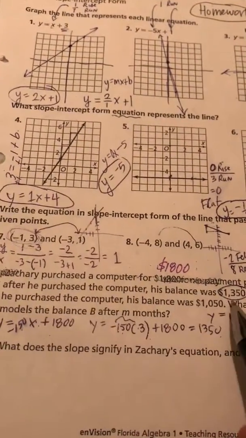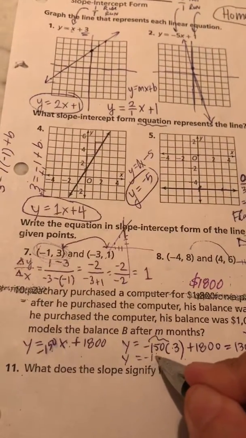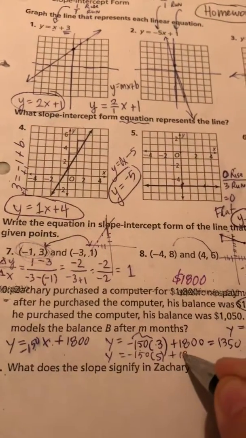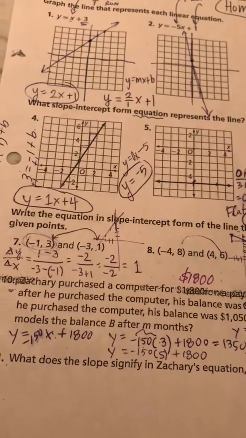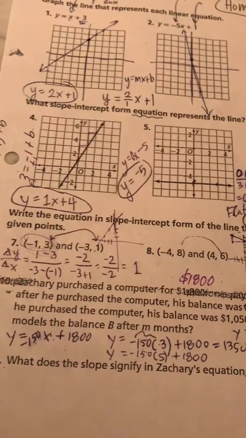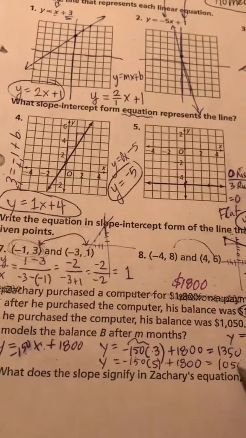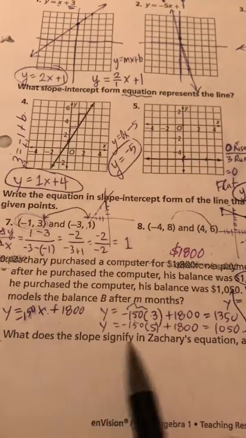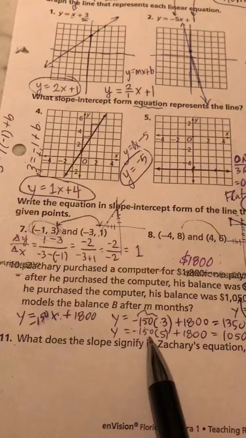5 months after the purchase. Well, that's kind of cool. We could check out if our equation's right by checking what would happen if we put a 5 there. Okay, so plugging in a 5, negative 150 times 5 plus the 1,800. Ooh, that's exactly what we were expecting. Beautiful. So we have confirmed that every month of the payment plan, it's going down by 150.